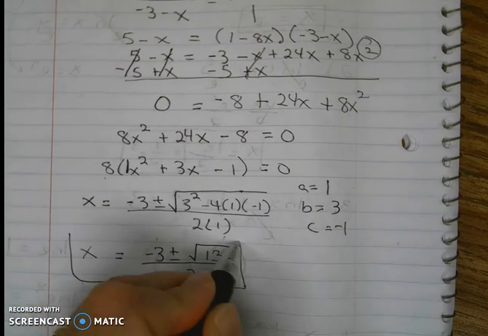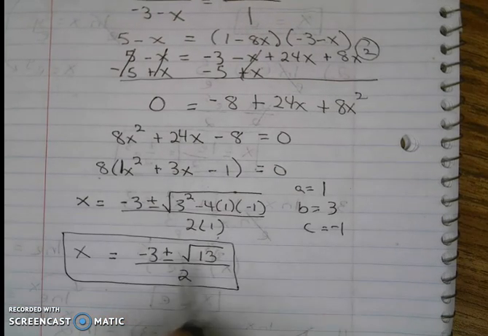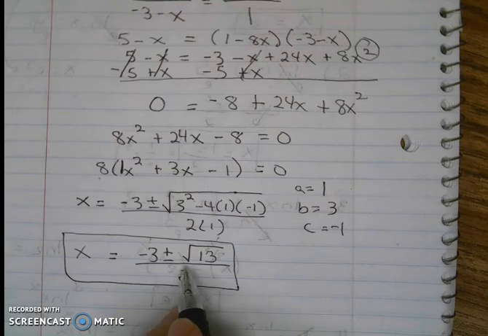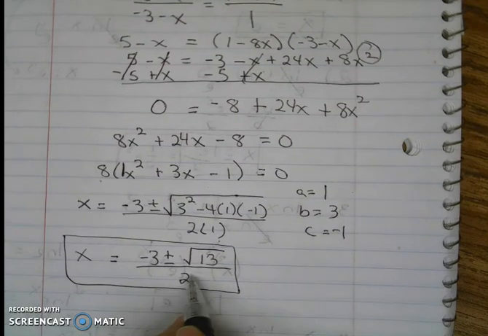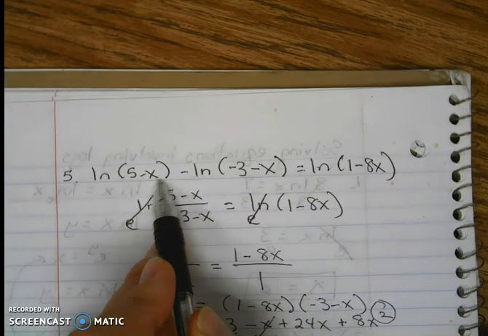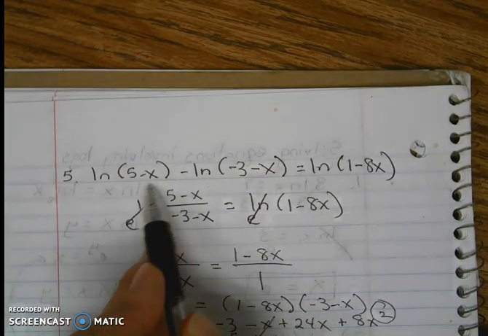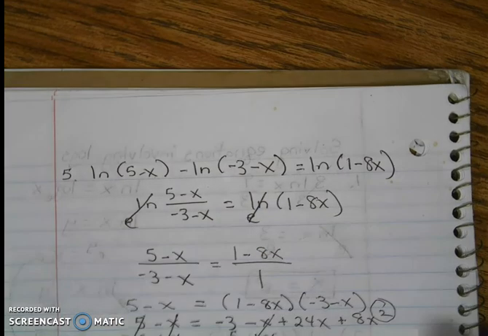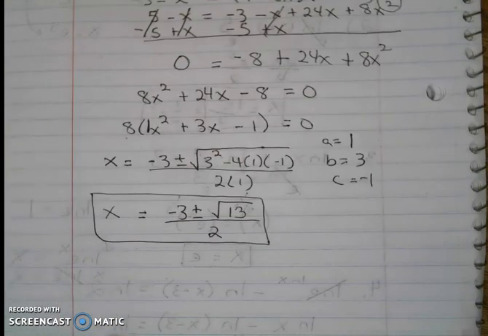I could put this in my calculator and get my decimal approximations here, because it might be a good idea, because we would want to plug them back in for x into the original equation to make sure we don't have a negative log. So let's calculate that real quick here. Let's just make sure.